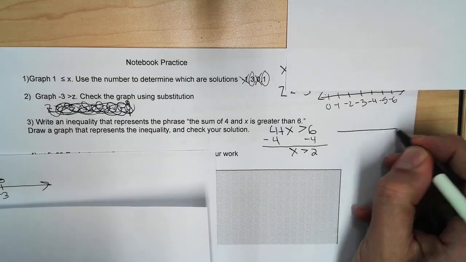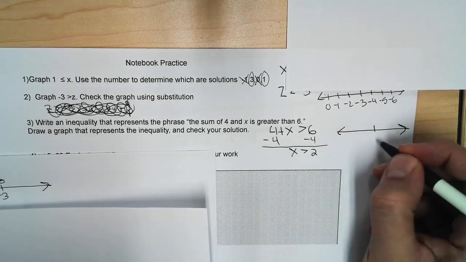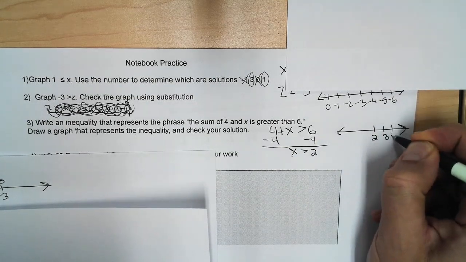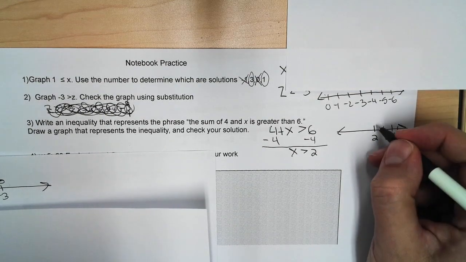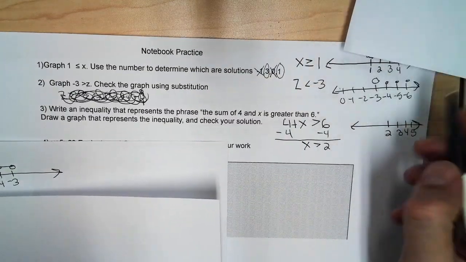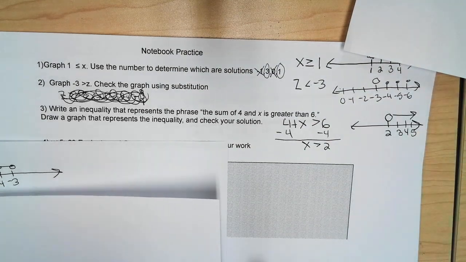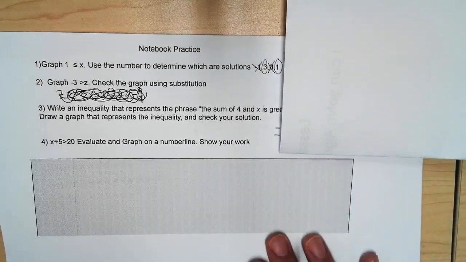Now I want to graph this. With my 2 goes here, and it says all numbers greater than 2. And it is an open circle because it's a greater than, and it goes in this direction. Next question.